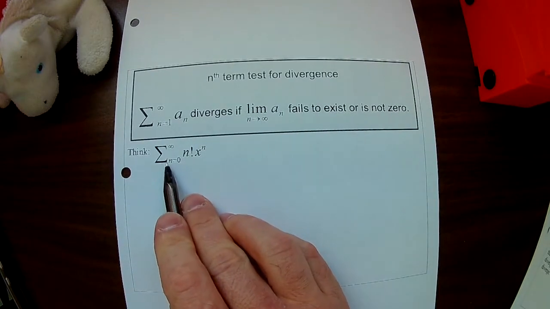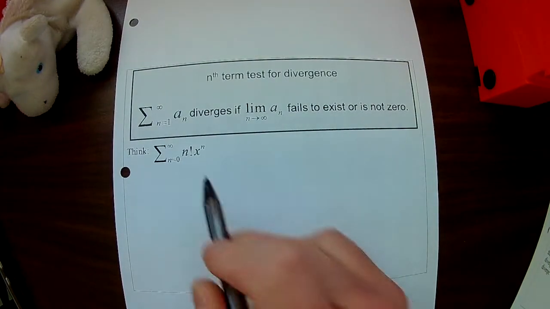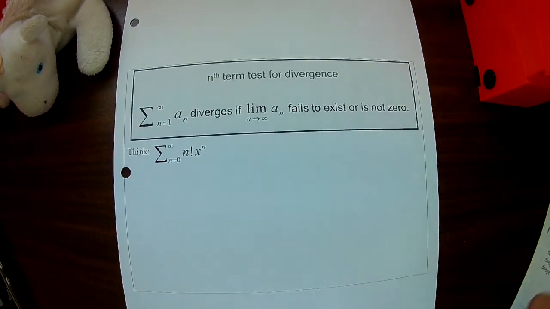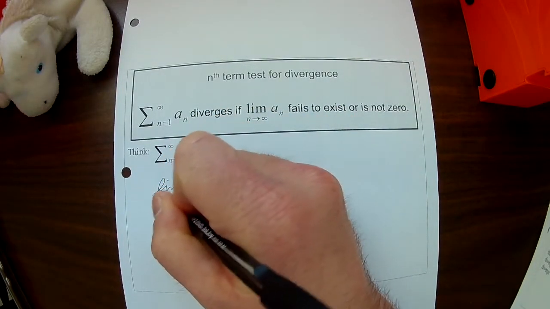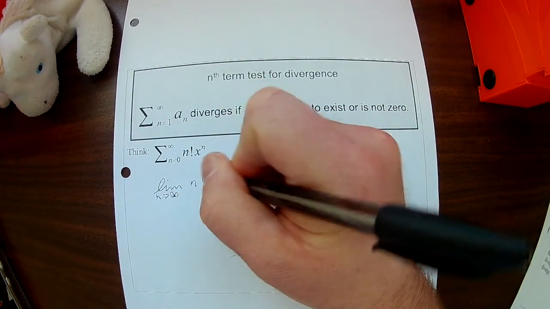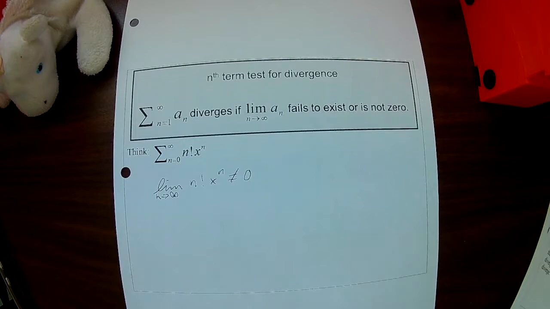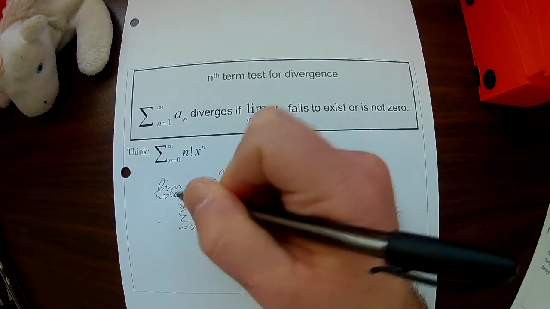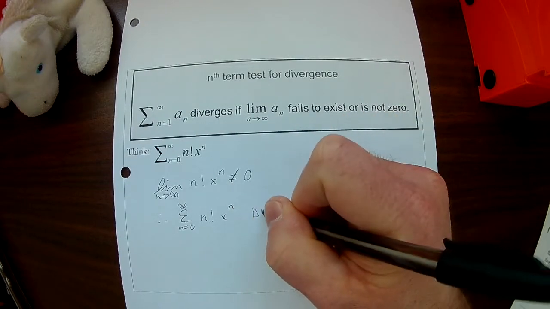So looking down here, we have the summation from n equals 0 to infinity of n factorial x to the nth. Well, I look at that, and I see when I get to infinity, this is just going to produce infinity times x to the nth. That's just going to be not 0. So that's where I would say, okay, I'm going to use the nth term test for divergence. And I would just put down limit as n approaches infinity of n factorial x to the n not equal to 0. So therefore, the summation from n equals 0 to infinity of n factorial x to the n diverges.